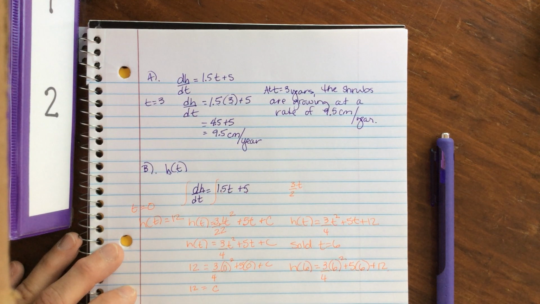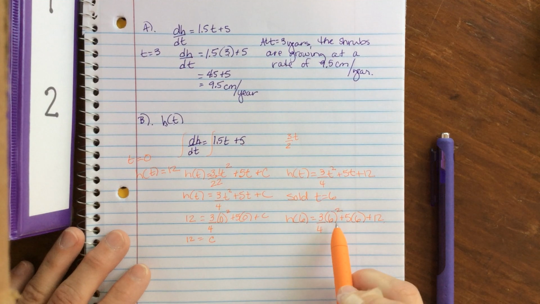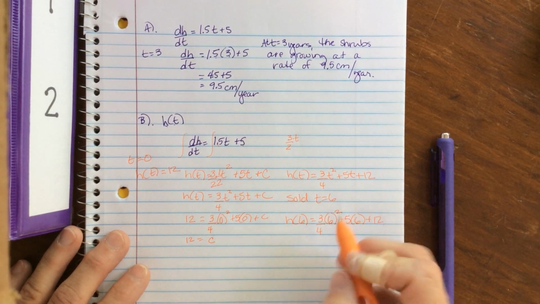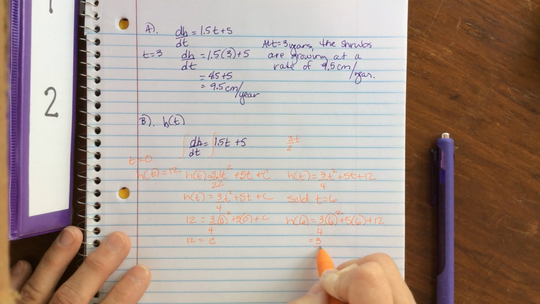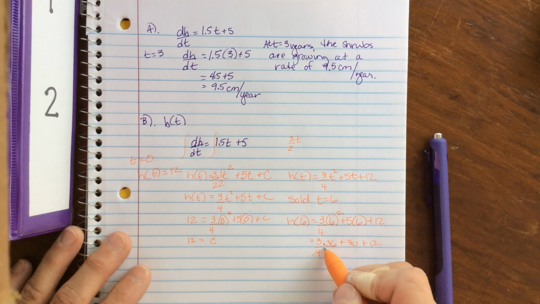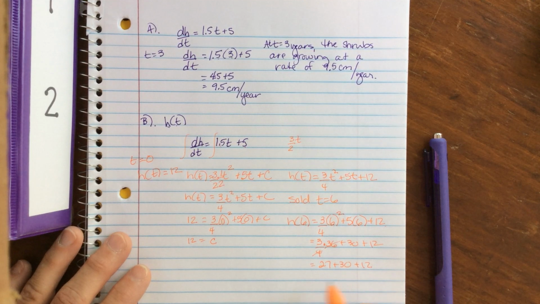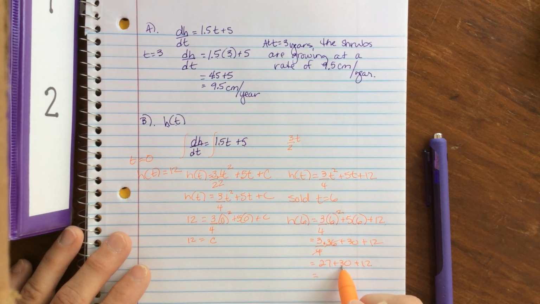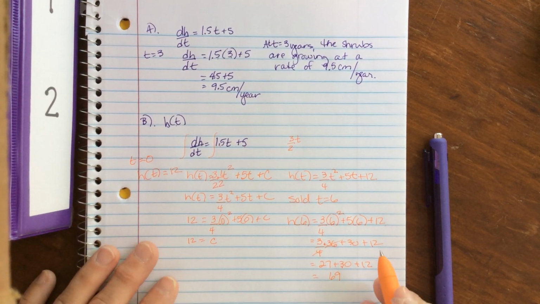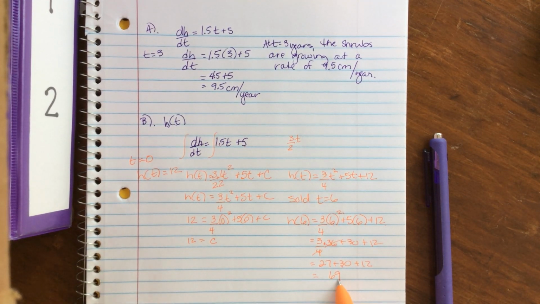Okay, so 6 squared is 36. Then I have 3/4 times 36 plus 30 plus 12. 4 goes into 36 9 times, so that's 27 plus 30 plus 12. That's 57. That'll be 69. And so this value is 69, which represents the height of the shrubs when the shrubs are sold at 6 years.